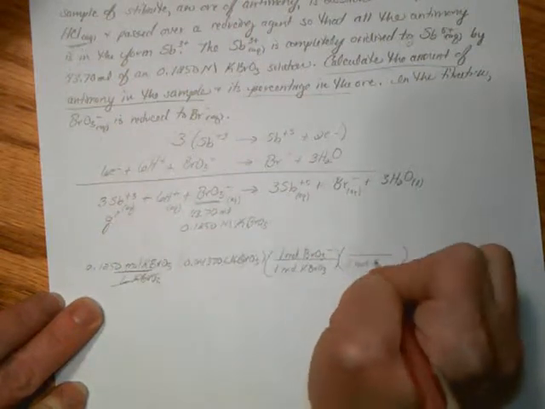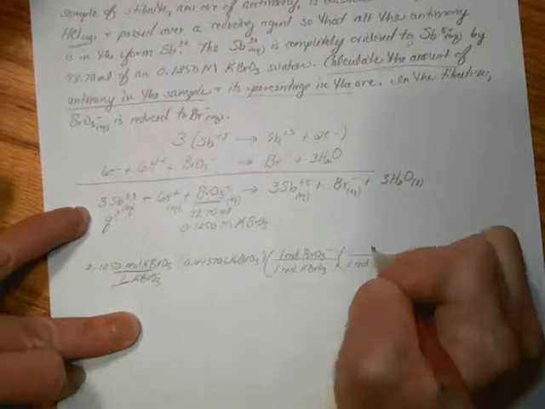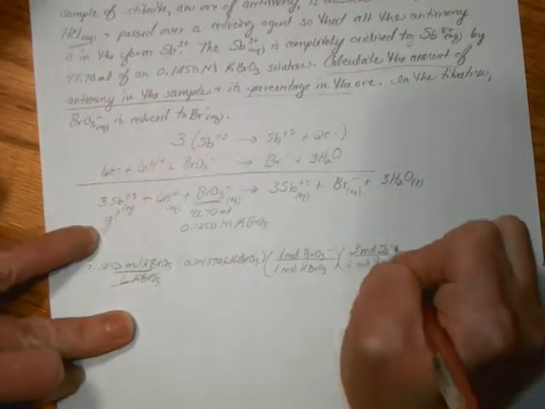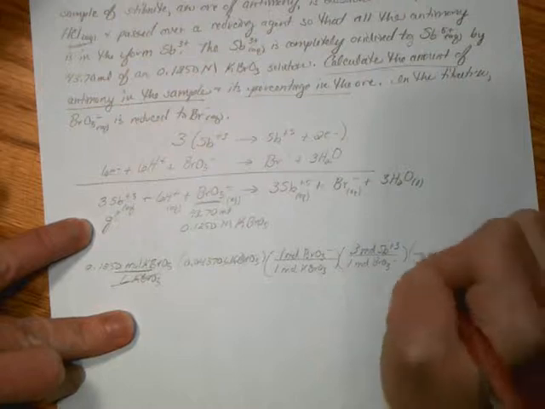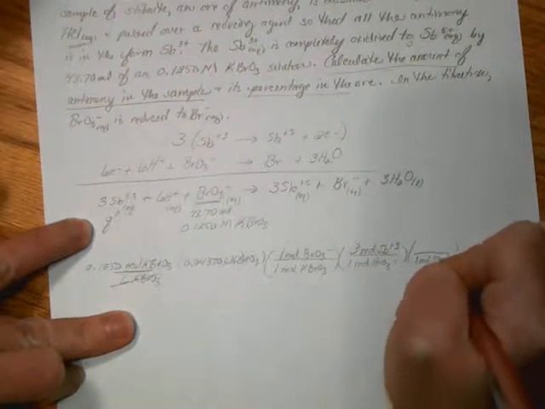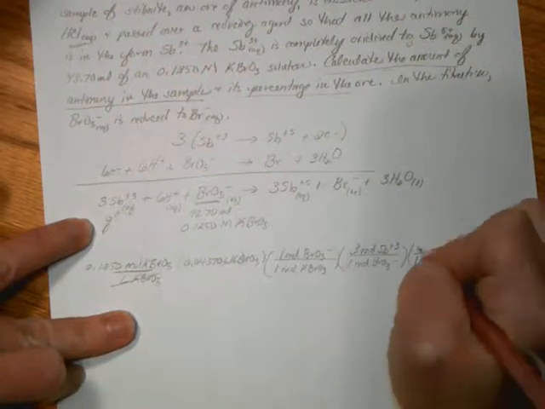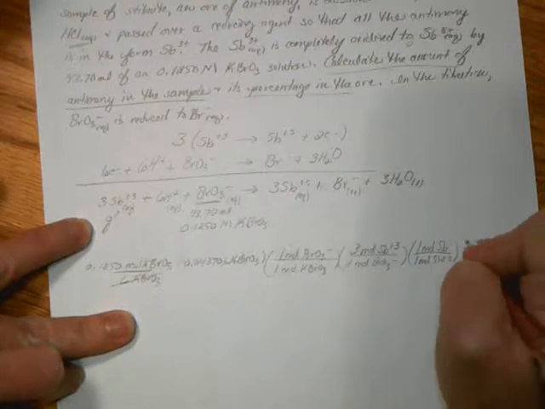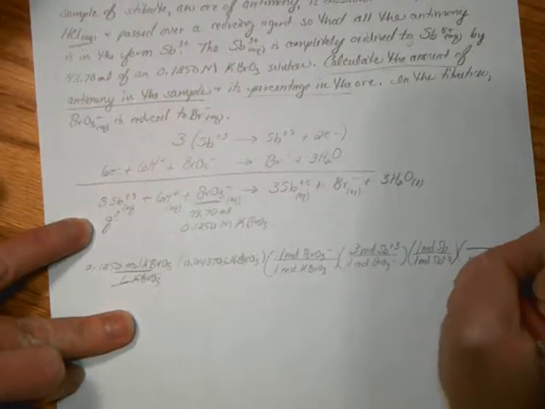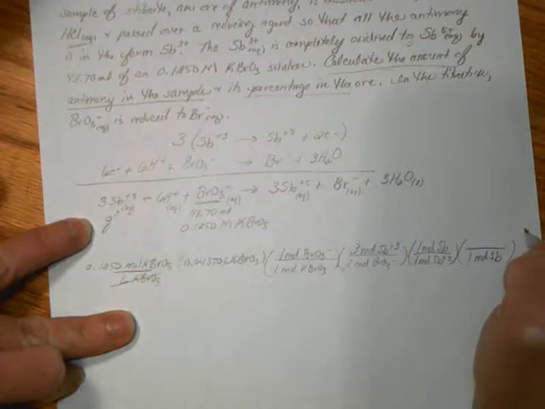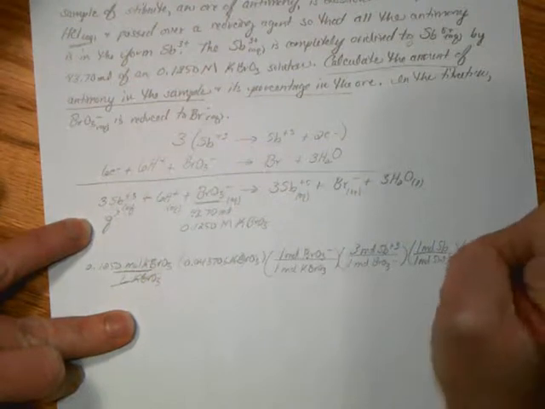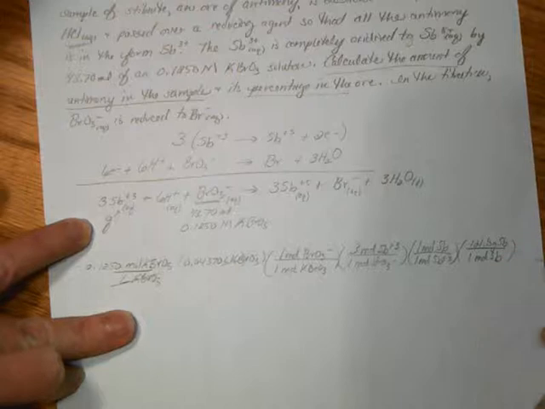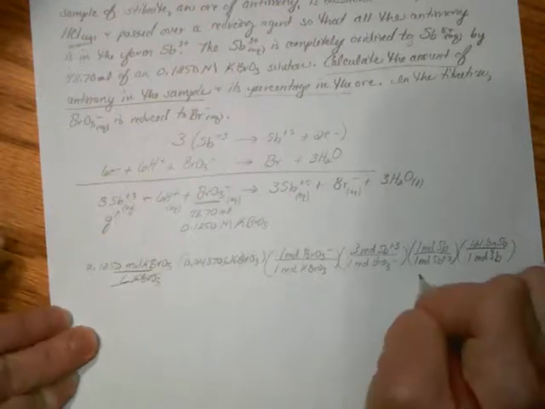For every 1 mole of the BrO3-, I have 3 moles of Sb 3+, and for every 1 mole of antimony 3+, it was created by 1 mole of antimony. And 1 mole of antimony gives us 121.8 grams of antimony. Sorry, the periodic table that I'm referencing only gives me to the tenths, tragically.